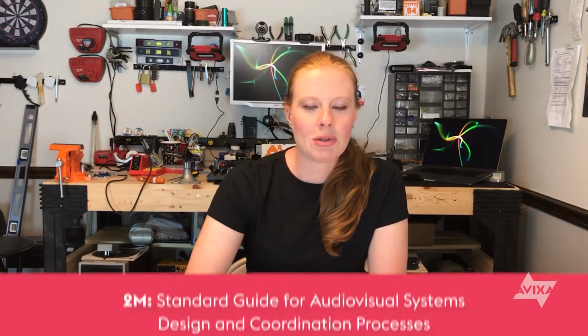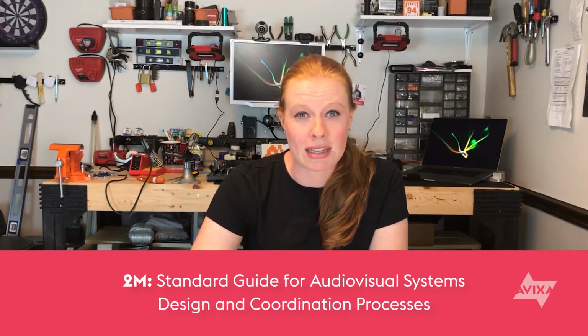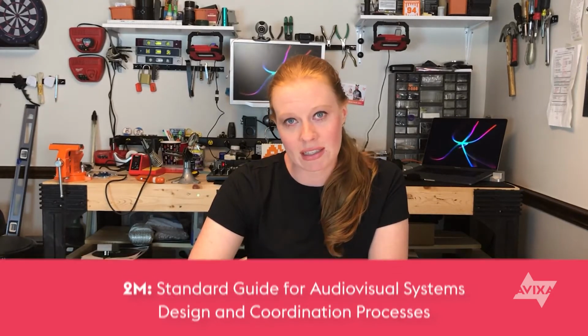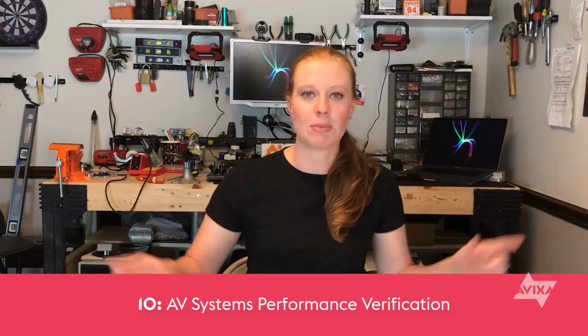A concept that's important to fully wrap your mind around for the CTS is something called the AV project cycle. It's a project process that was developed through our standards, the 2M and 10 standard, to make sure that people involved in any type of AV project management application could use this format to have a successful and efficient outcome. The 2M standard is the process for the program phase and design phase as well as the construction phase, and then the 10 standard handles the verification and support side of the complete project cycle.